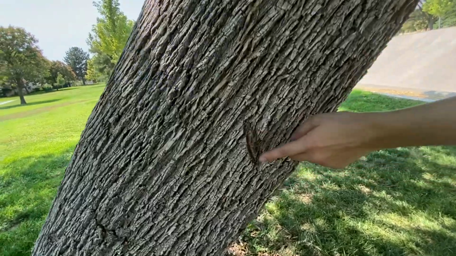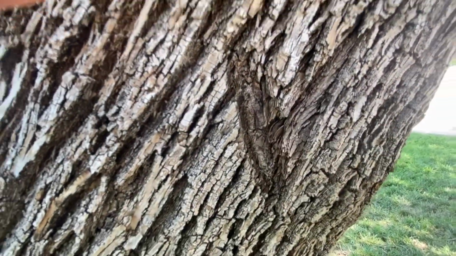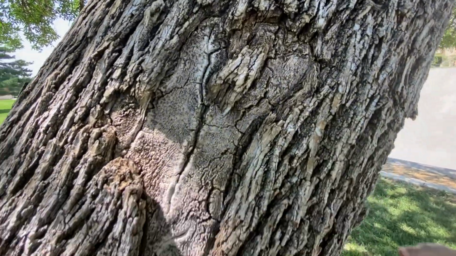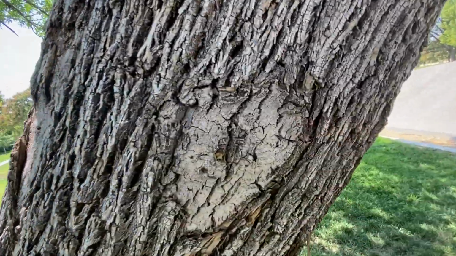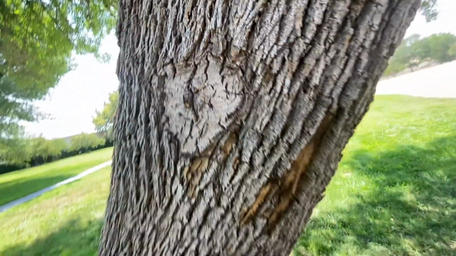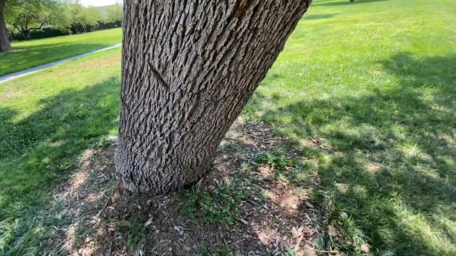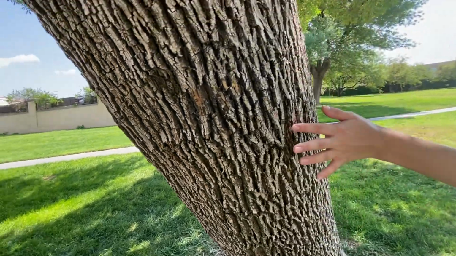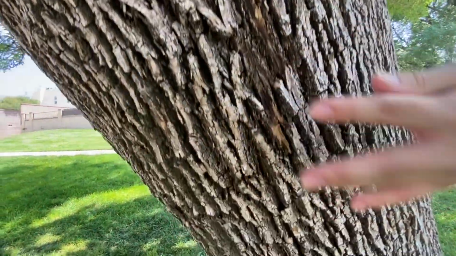We've got a little cut in the outer layer of the bark here. There's a scuff mark there. Another one right here. I'm also not seeing any moss or fungi growing on this trunk, so that's definitely a good sign. You've got a few scuffs on the outer layer.